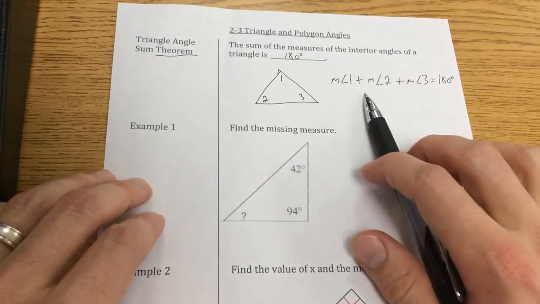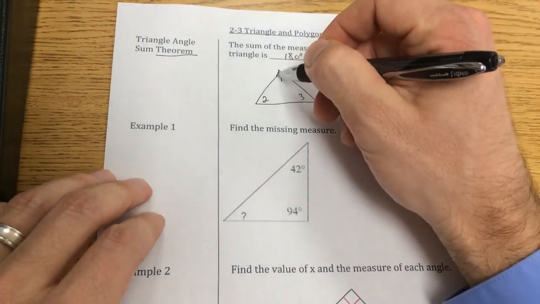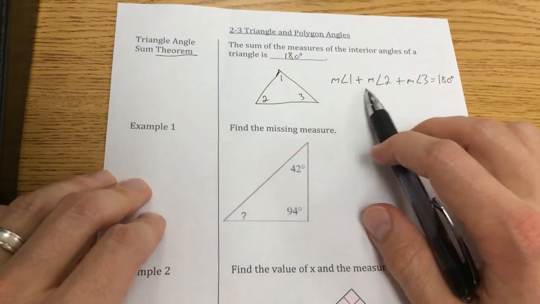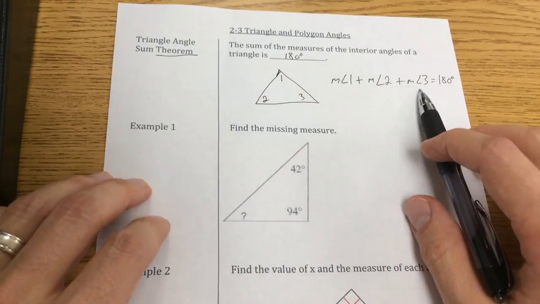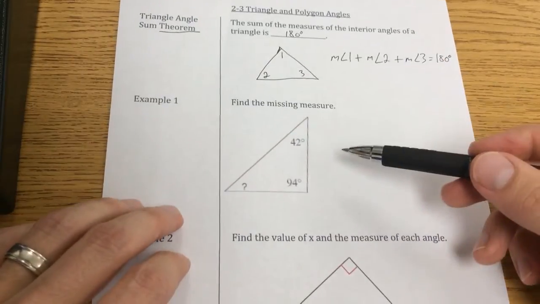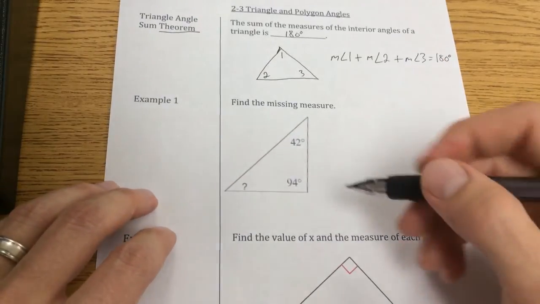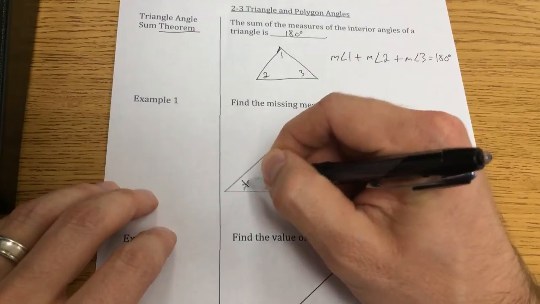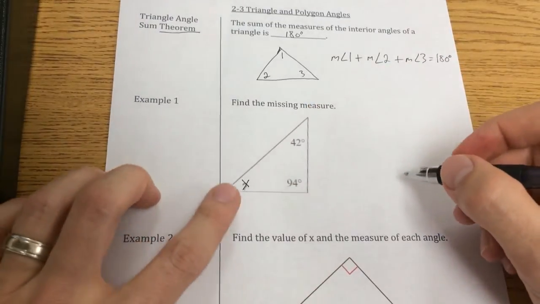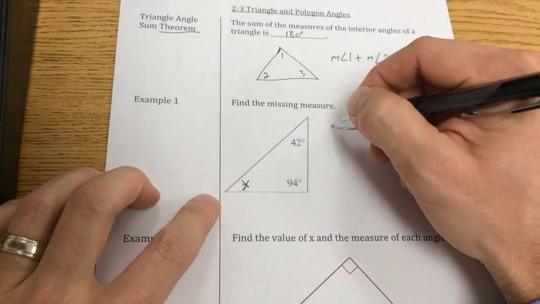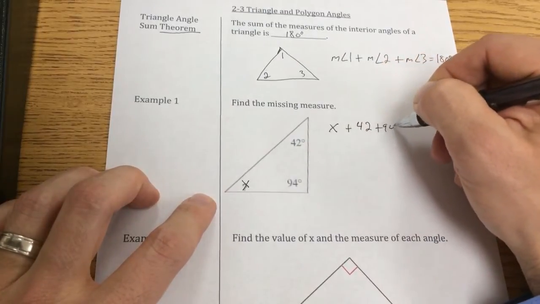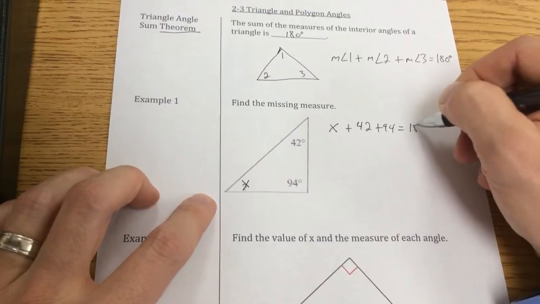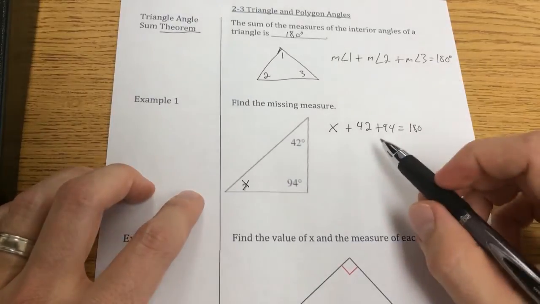If we start with this statement when we're solving triangles, we can always fill in the values that we have for each angle and be able to solve for one that's missing or solve for a variable. For example, find the missing measure. I'm going to call this angle X here. It's got a question mark on there. With my triangle angle sum theorem, X plus 42 plus 94 would be equal to 180 degrees. So I can solve for X.